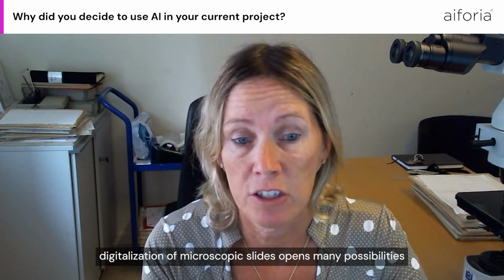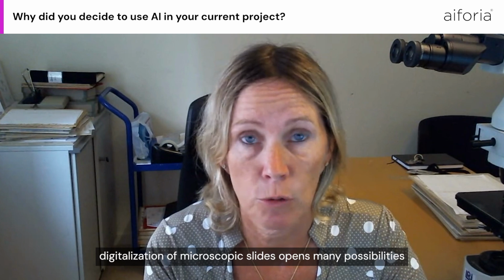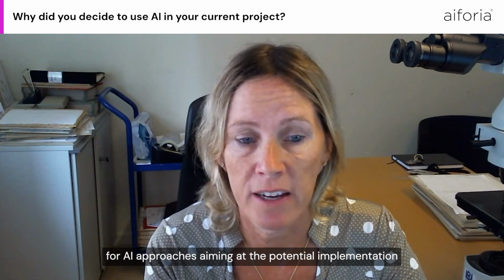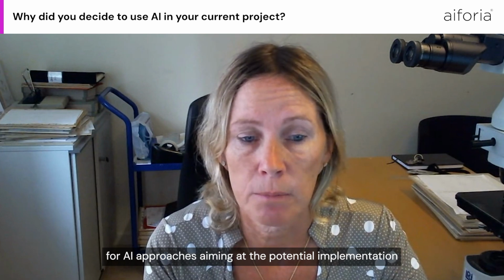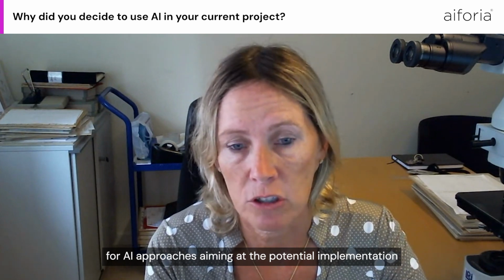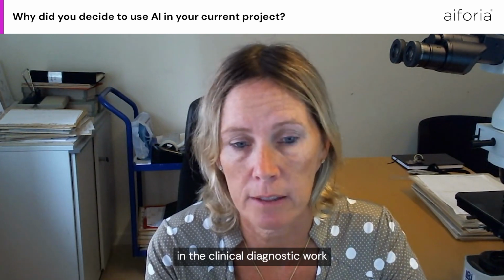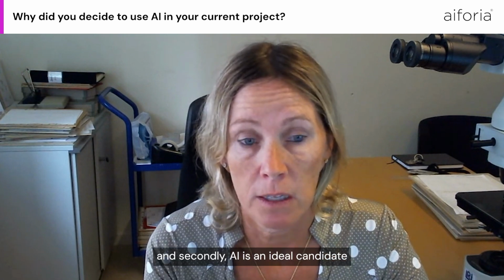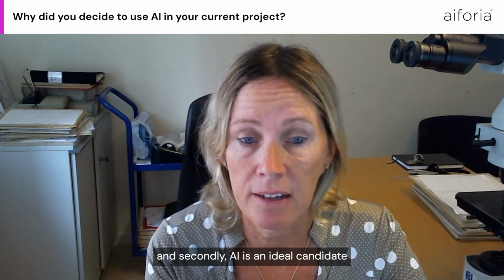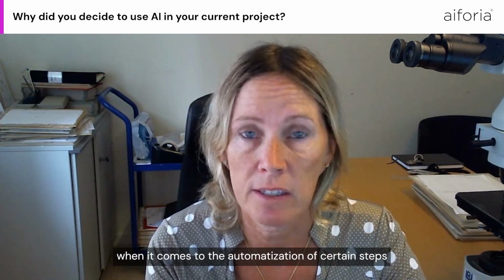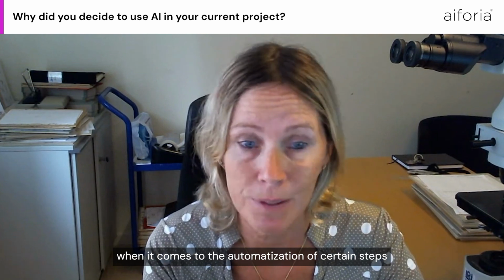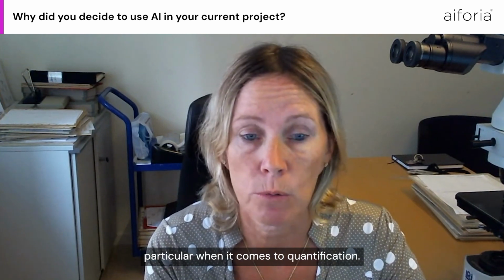And then obviously digitalization of microscopic slides opens many possibilities for AI approaches, aiming at the potential implementation in the clinical diagnostic work. And second, AI is an ideal candidate when it comes to the automatization of certain steps, particularly when it comes to quantification.